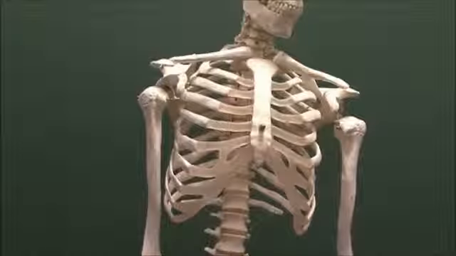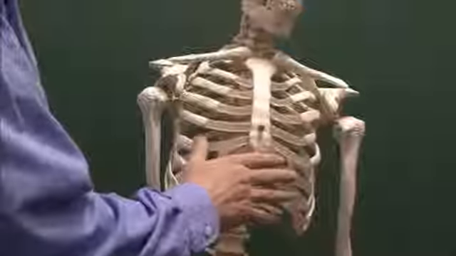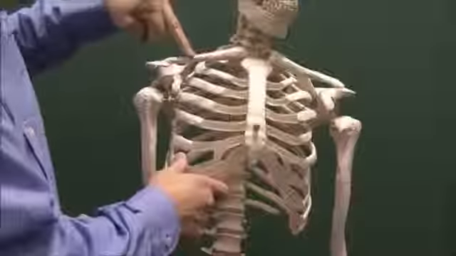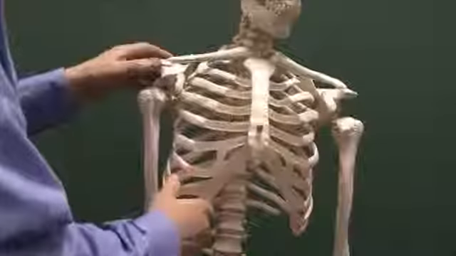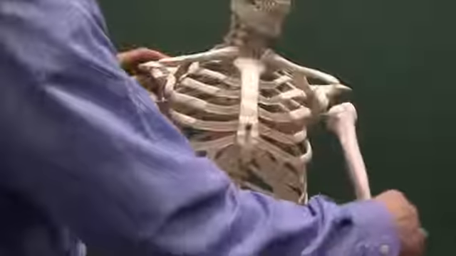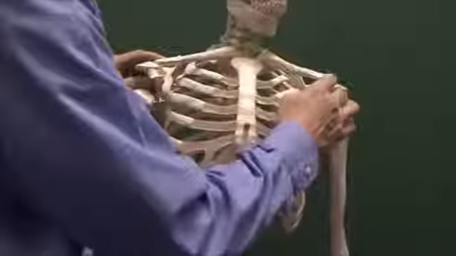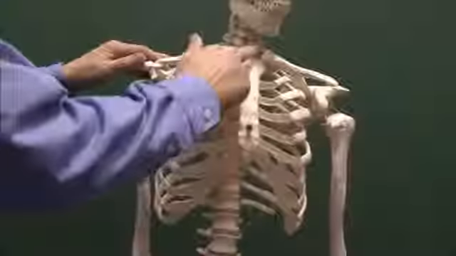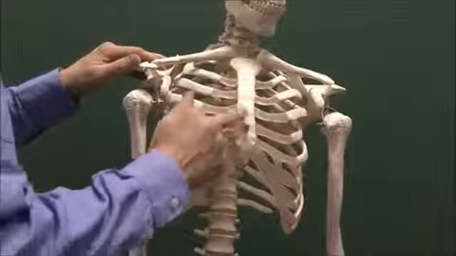So here we see the thoracic cage. We've got the left clavicle and the right clavicle. The humerus, of course, here, and the scapula behind. And the flat bone in the centre of the chest is the sternum.